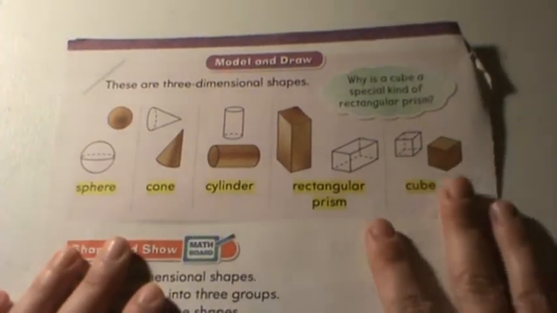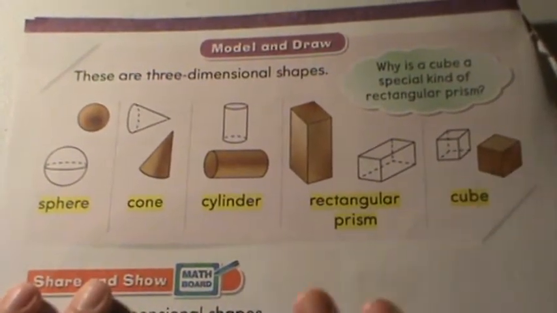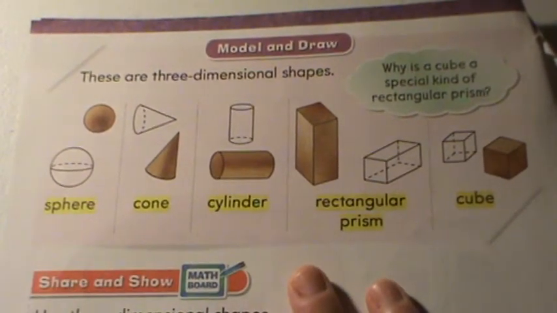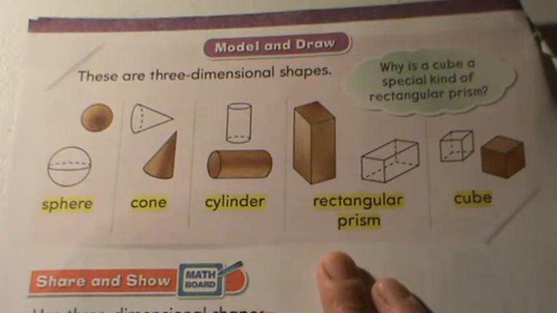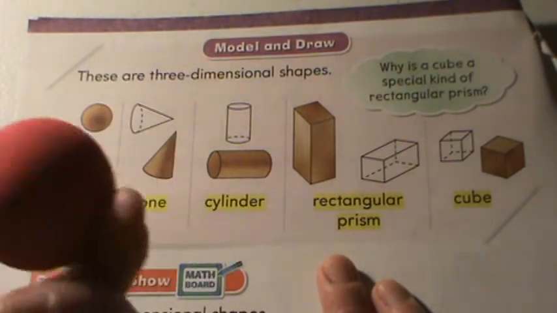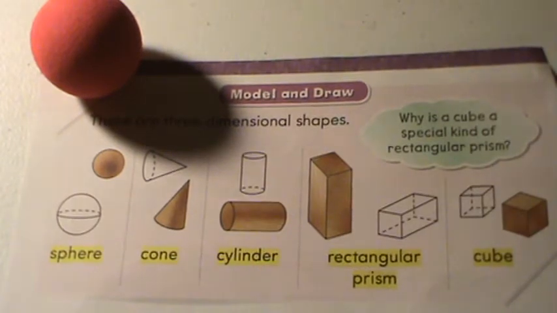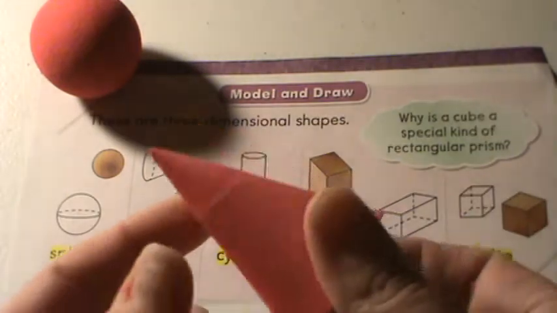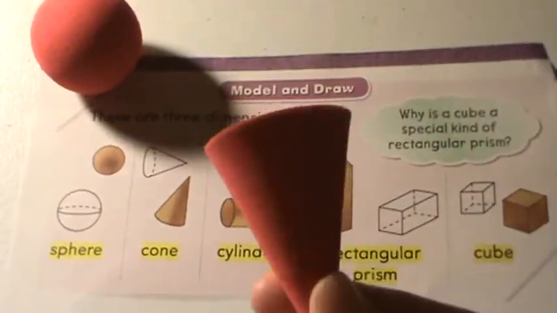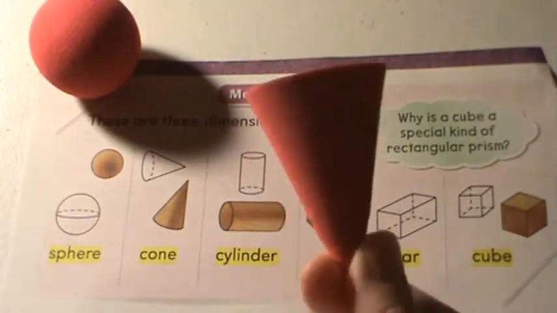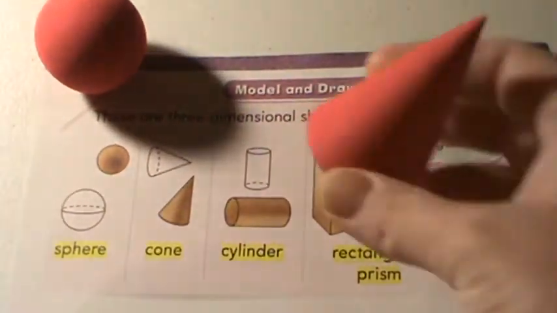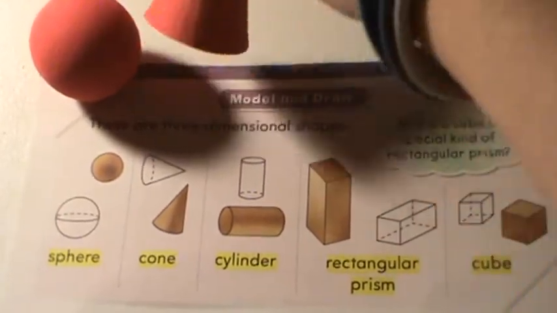And so on the back page, that is exactly what it wants you to focus on, is how to name these different shapes. What are the names of them? So I already showed you, like a ball would be a sphere. That's probably going to give you a shadow. But we've got a sphere. And then of course, most of you probably know a cone because that would be like an ice cream cone. If you had some ice cream to put on there, that would be a cone.